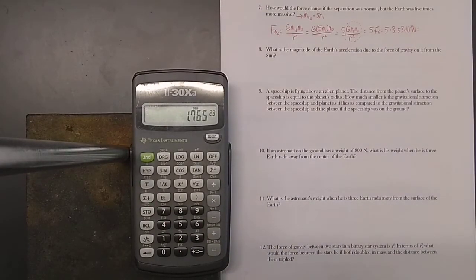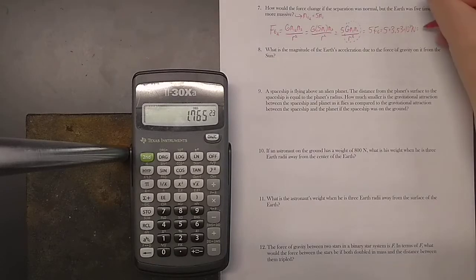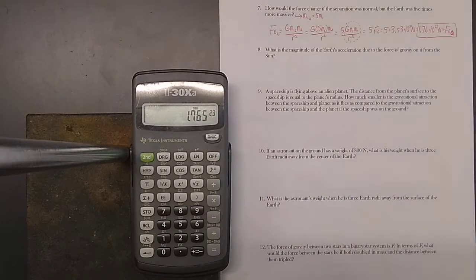Which gives us 1.76, that 5 shouldn't be there, times 10 to the 23rd. That's just a relic from rounding, is the new force of gravity. Just like we expected, because we increased the mass, therefore we expect the force of gravity to increase as well.